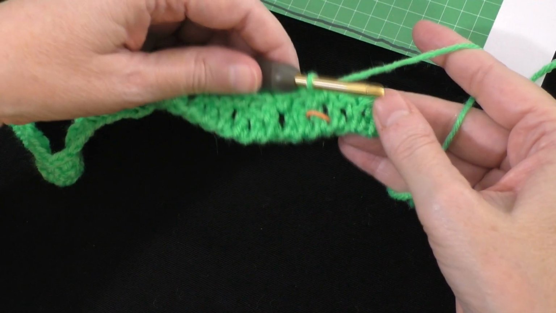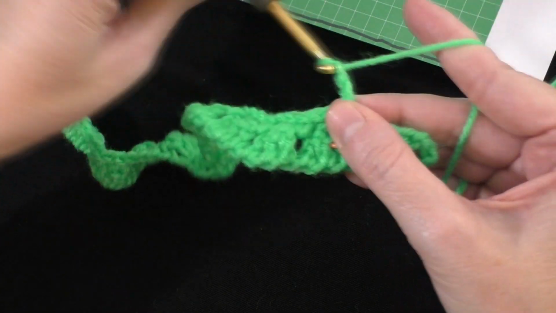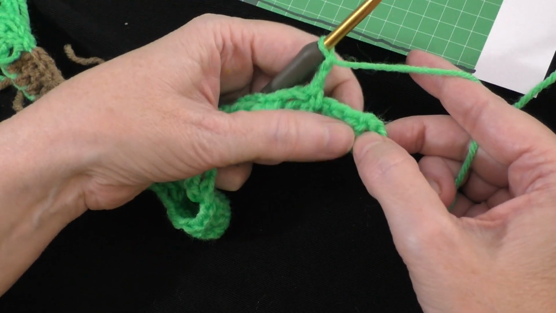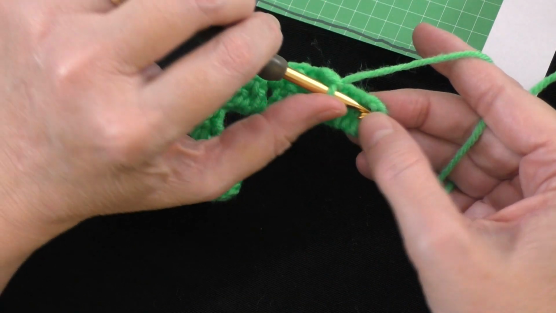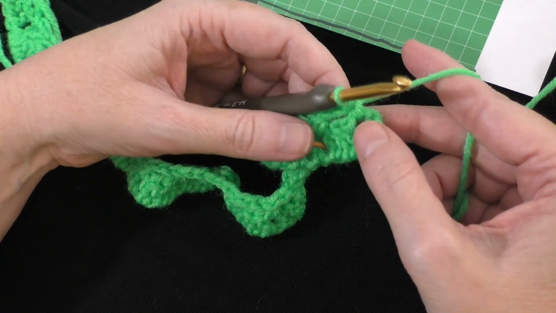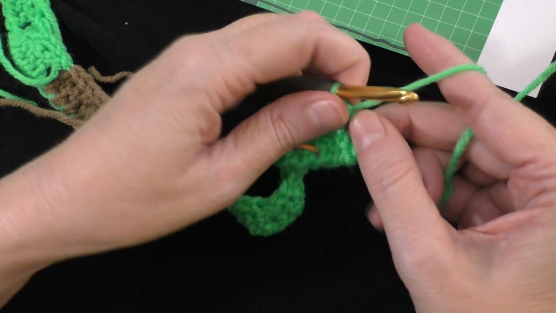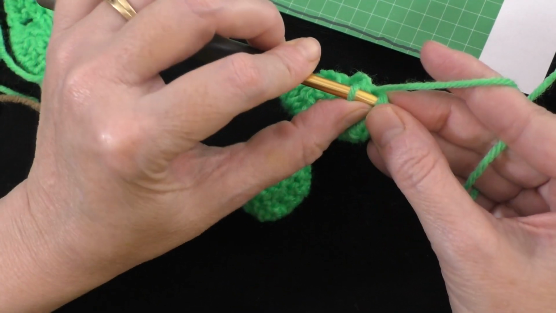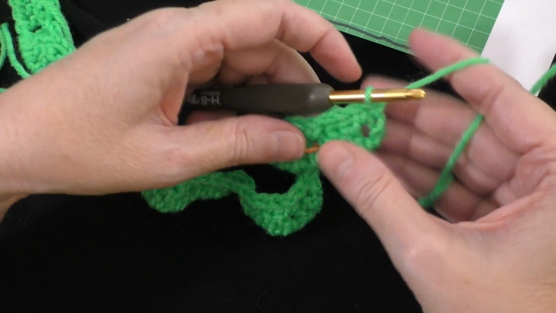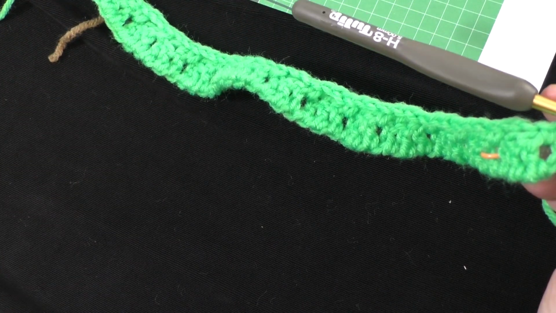Okay, so I'm getting up to the end here. So I'm going to chain 3, not 3, sorry. I'm going to chain 2, 1, 2, and then skip 3 stitches, and it's going to go right between the last double crochet and that turning chain, and go ahead and do a single crochet. Okay, now, but we can't forget about that turning chain. So now we're going to not chain, but we're going to single crochet in the top of that turning chain, and that will be that edge border stitch, okay? Okay, so now we're ready to turn our work again.